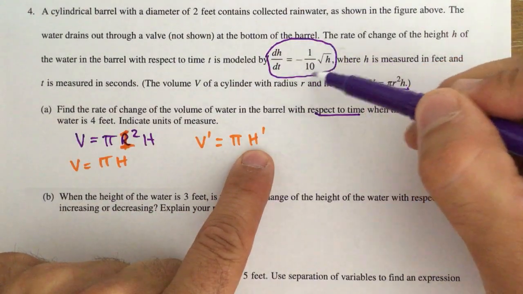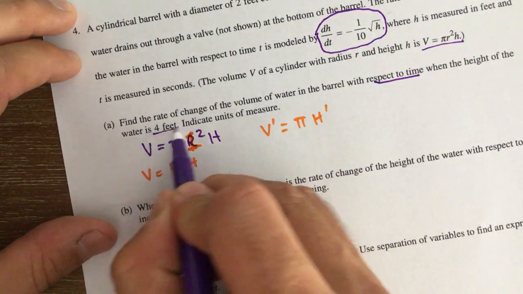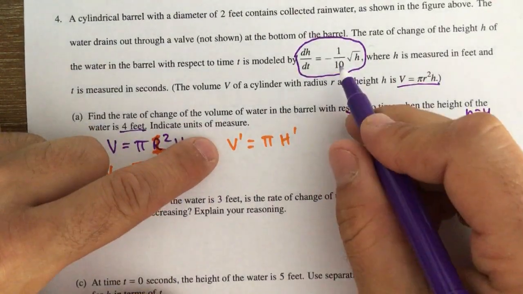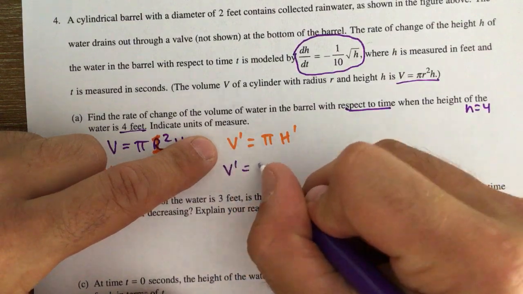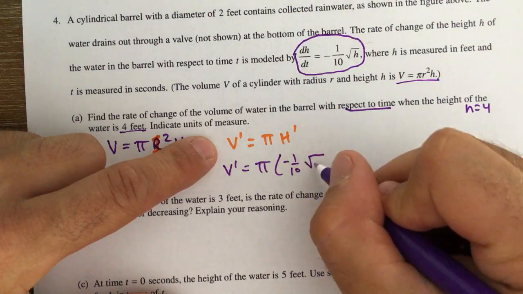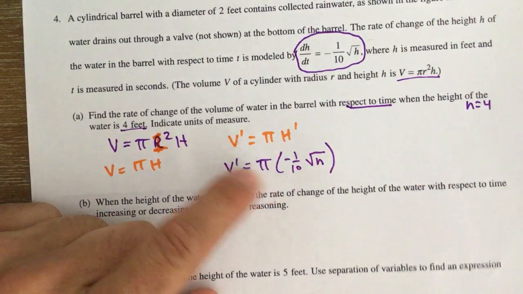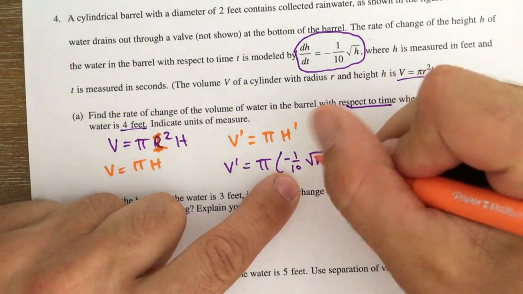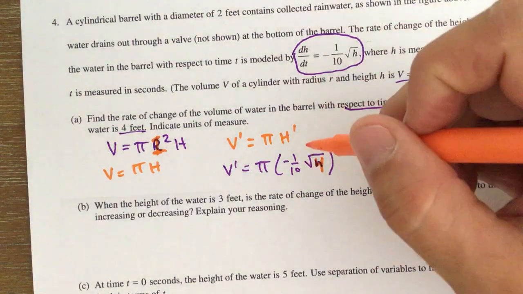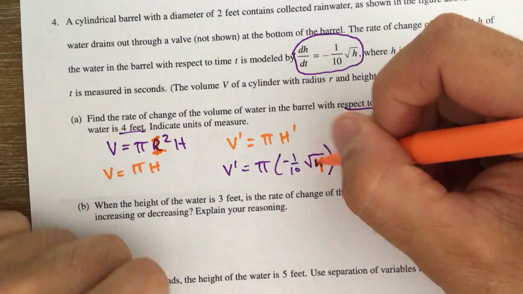So I'm going to substitute this piece in, because they didn't tell me the speed of the height, they just told me the height was 4 feet. H equals 4. So we have V prime equals pi times negative 1/10 square root of h. To find the rate, we multiply pi times negative 1/10 times, in this case, the square root of 4. And what is that going to give us? The square root of 4 is 2, so it's going to be 2/10.